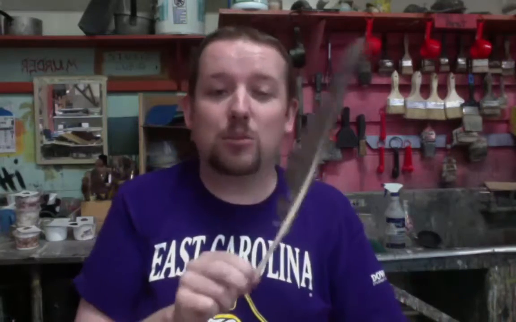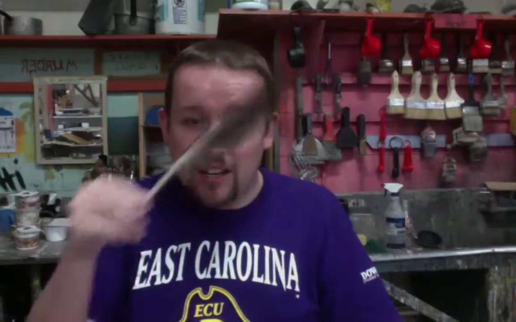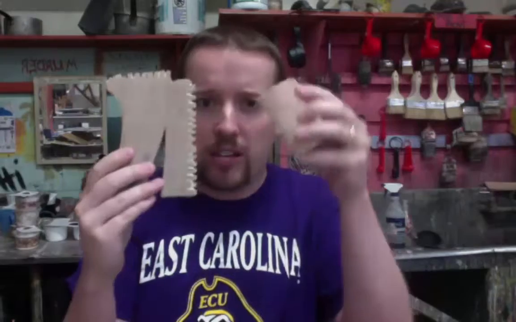And they don't necessarily have to be brushes either. A feather, for example, is a great tool for painting in the theater. We will use this in our marbling project. Other things are grainers, and grainers come in a wide variety. They could look like this, or they could look like this, and you use them in different ways.